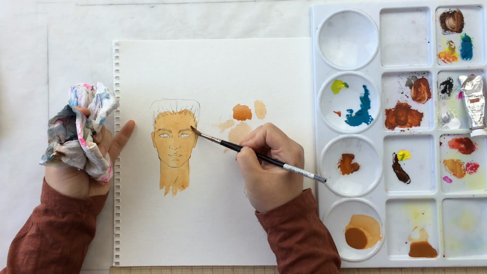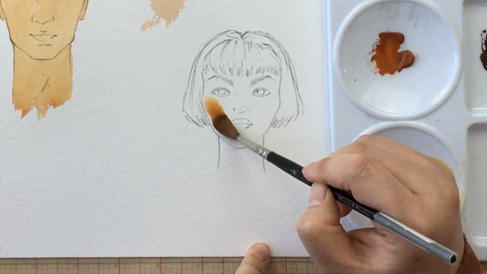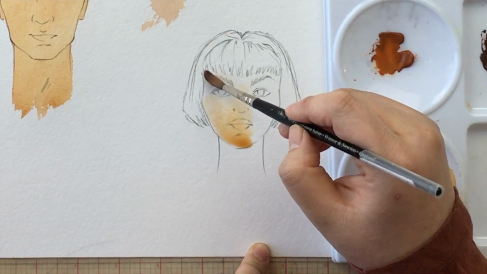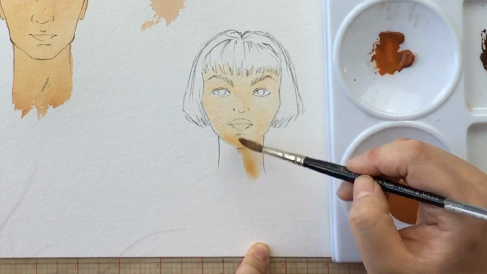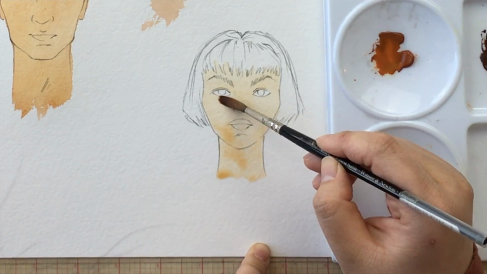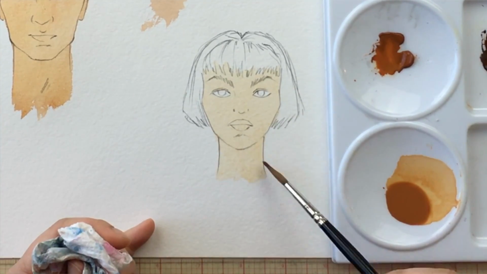Then I'm going to let that dry before I add my shadows. Okay, anytime you have excess paint, just squeeze out your brush and then just pick up.